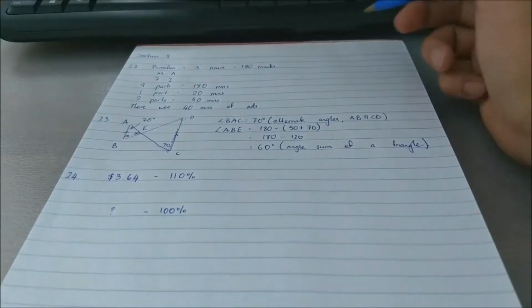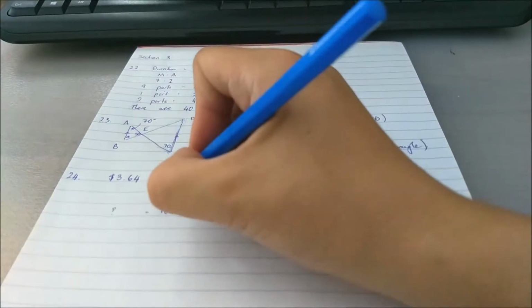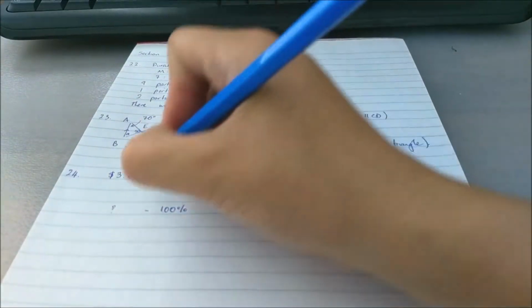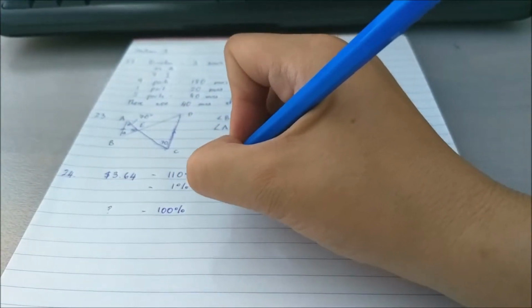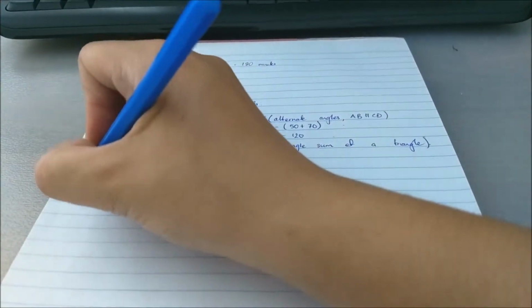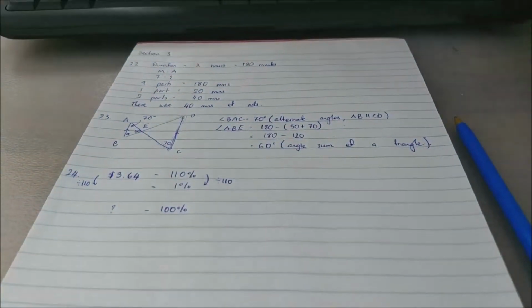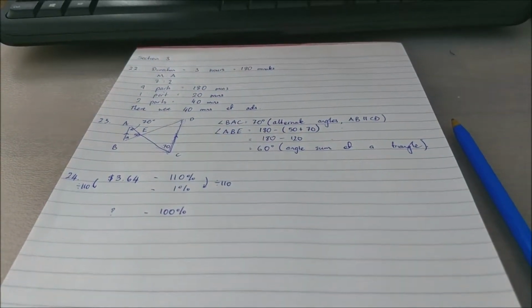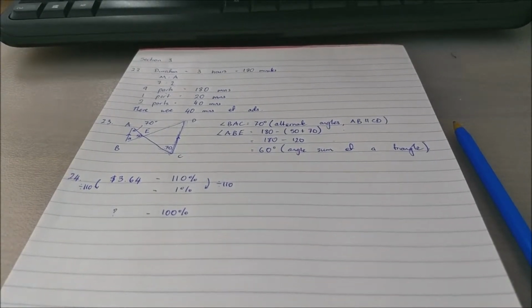An easy way to get from 110% to 100% is to use the unitary method. So let's find what 1% is. If I divide this side by 110, I divide this side by 110. I don't have a calculator, so, oh geez, that doesn't look good.